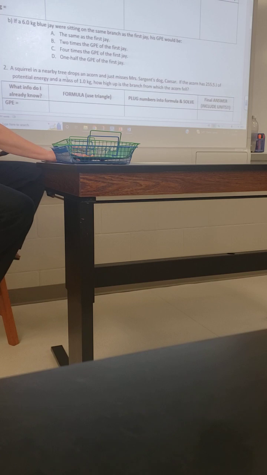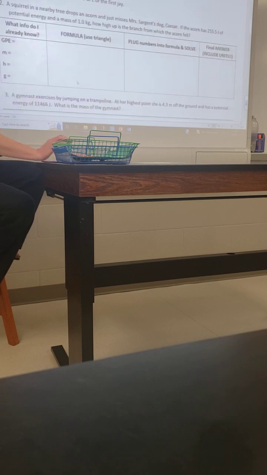All right. A squirrel on a nearby tree drops an acorn and just misses Mrs. Sargent's dog, Caesar. If the acorn has 255.5 joules of potential energy and a mass of 1 kilogram, how high up is the branch from which the acorn fell? So, Ethan, what do I circle? What am I solving for? Okay, so I'm going to circle that, and that becomes my question mark.